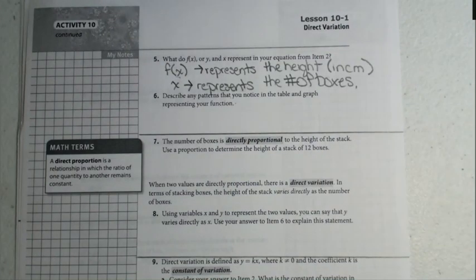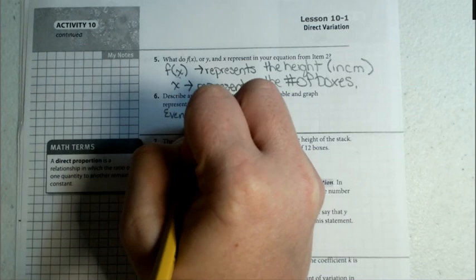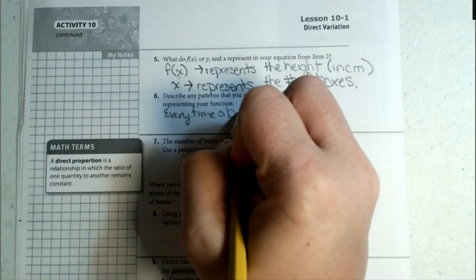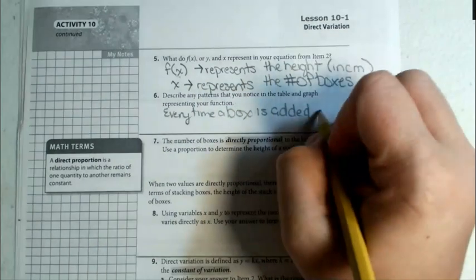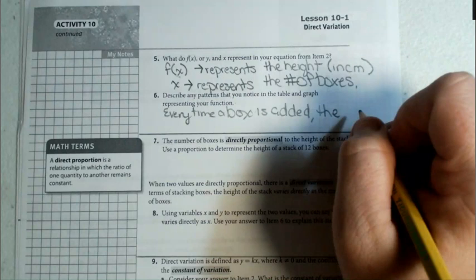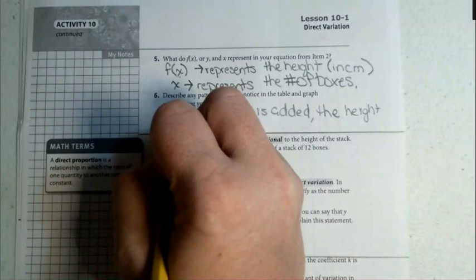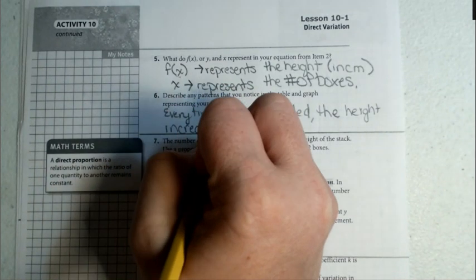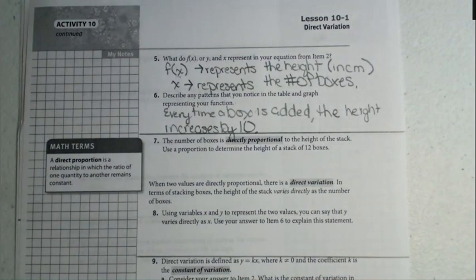Describe any patterns that you notice in the table and graph representing your function. Every time a box is added, the height increases by 10. On to the next set of questions.